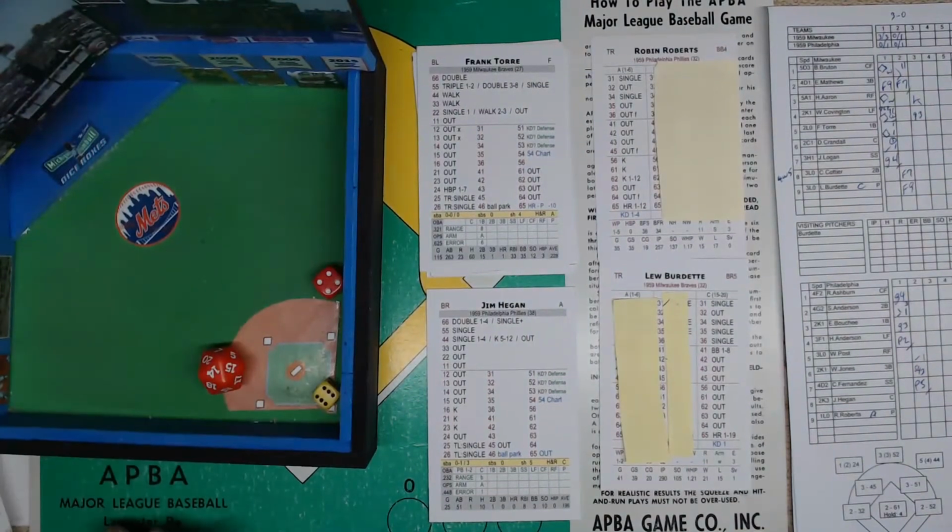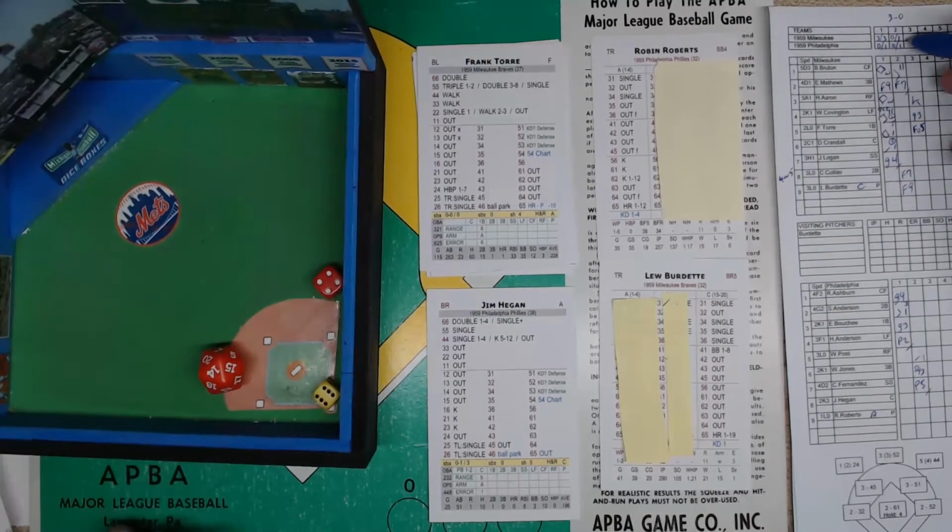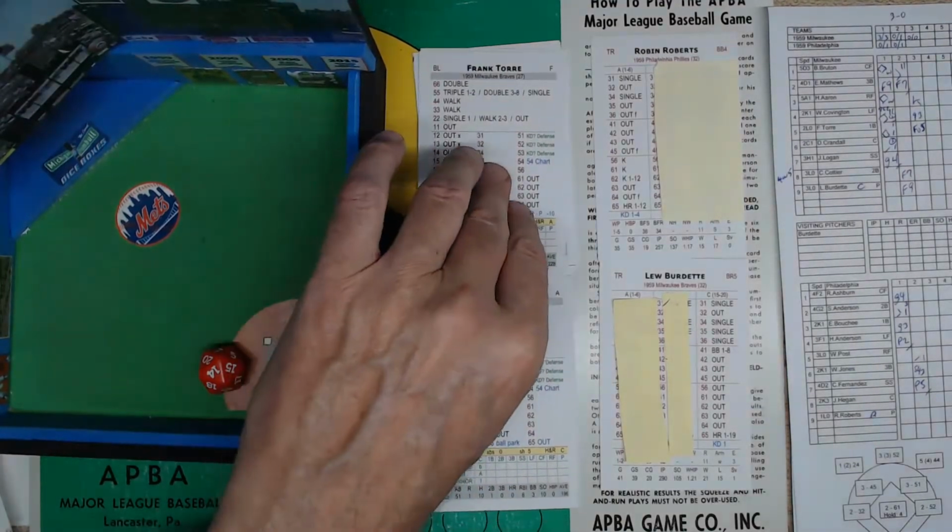Next is Frank Torre with a 46. That's a ballpark result. Torre is a lefty, and that'll be in foul territory, and the third baseman Jones has room. Yep, and that retires the side. So no runs, no hits. We go to the bottom of the third.